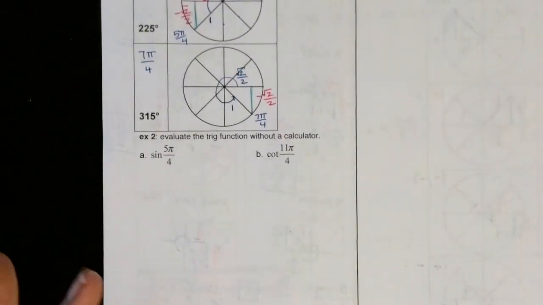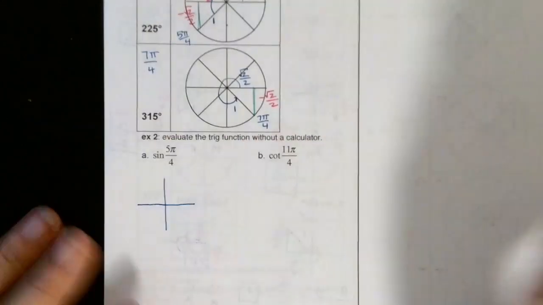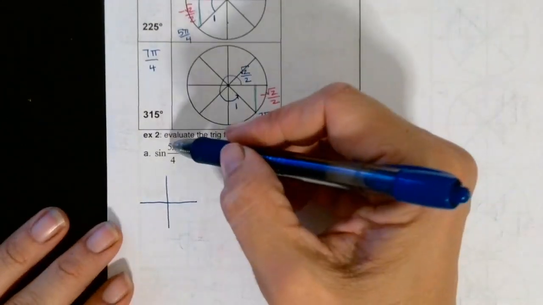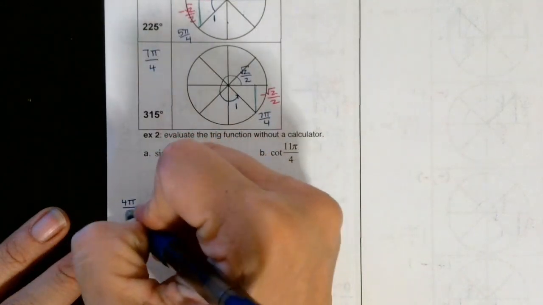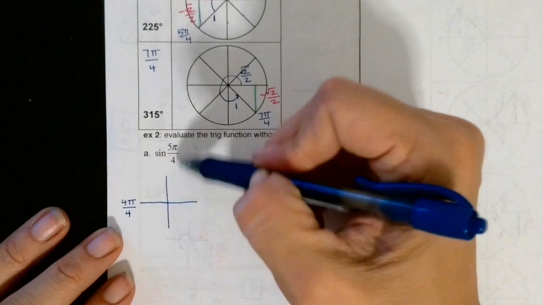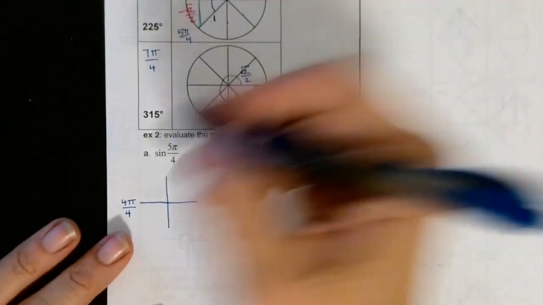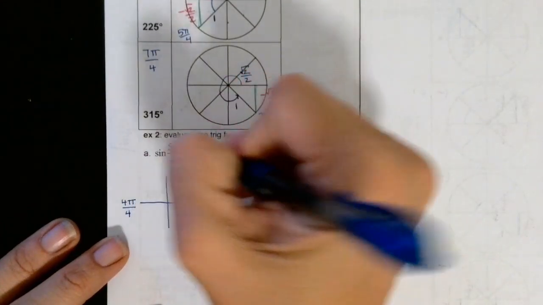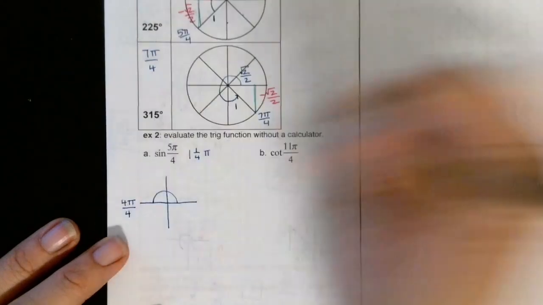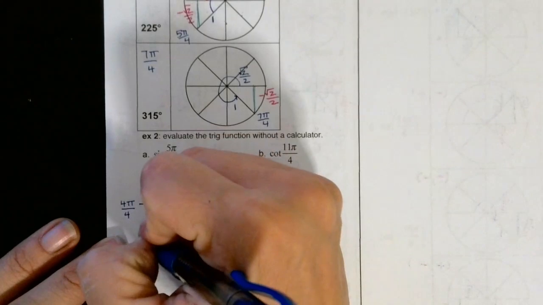Sine of 5 pi over 4, it's the same stuff over and over again. Here's my tip: if I'm asking you to graph 5 pi over 4, you know this is pi, change it to whatever your denominator is. So 4 out of 4 pi, that's still pi. So 5 pi over 4 is 1 1/4 of pi. So I'm going to go all the way to 4 out of 4, but then I have one more. So I'm going to end up right here.